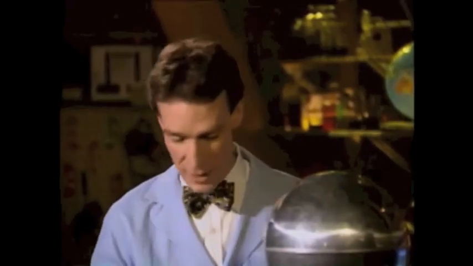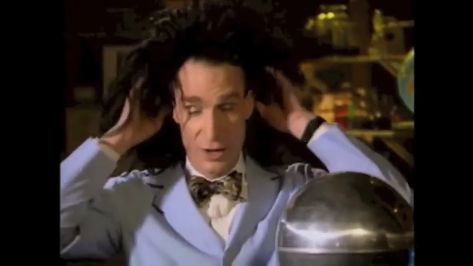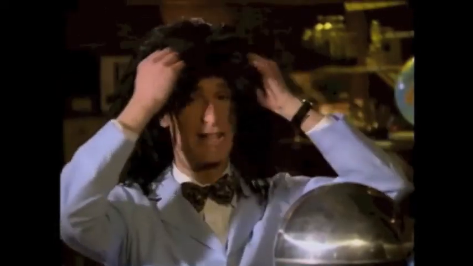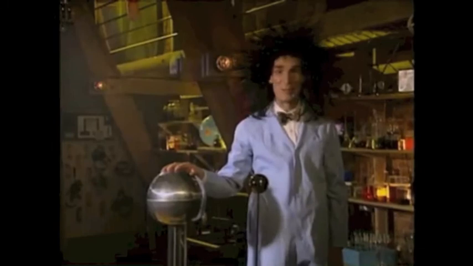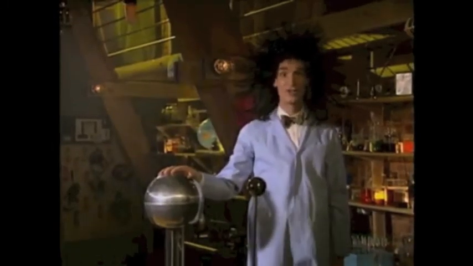Now, since this next part of the demonstration rocks, I'm going to put on my rocker wig of science. Yeah! Now, start the rubber belt turning. Electrical charges are being deposited on the metal ball. They're running through my arm and being deposited in me. And look, it's building up in my rocker wig of science.